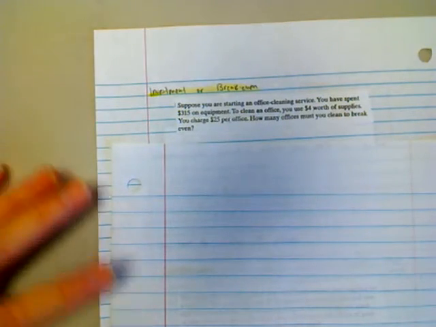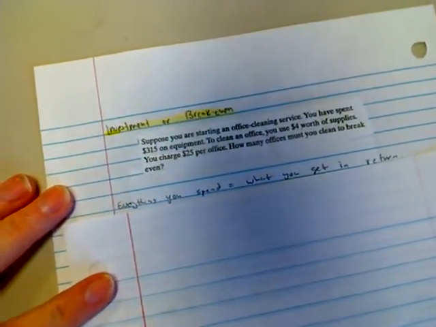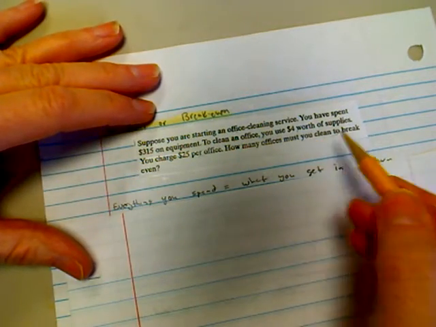So the next one I want to show you, if you can see my handwriting in that at all, is what I call the investment or break even. Okay, this is when we're investing money, or it asks you, when will these 2 things be the same? At what point will we break even? as it does in this question. It says right there to break even.